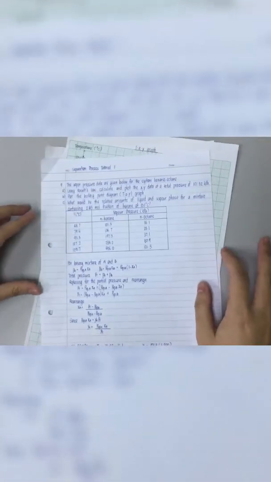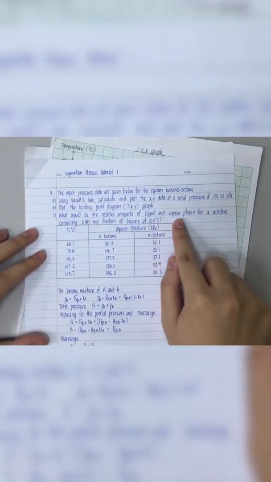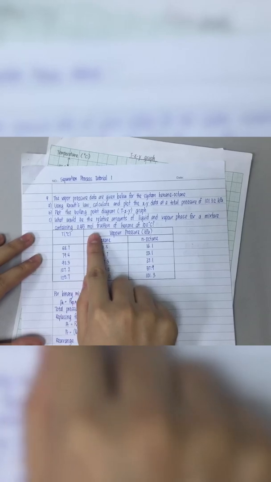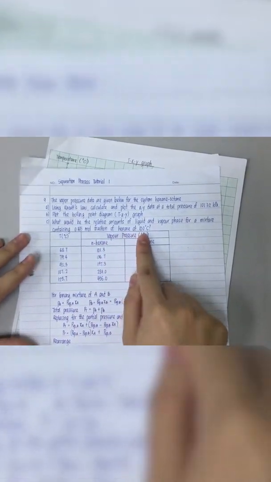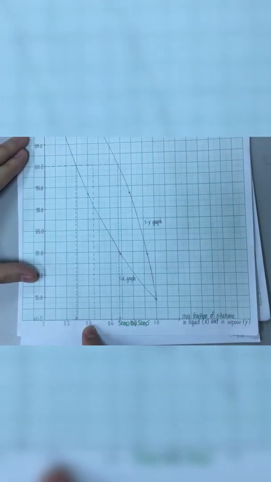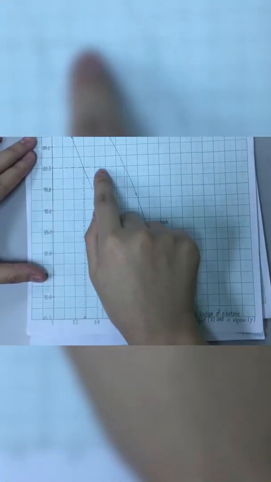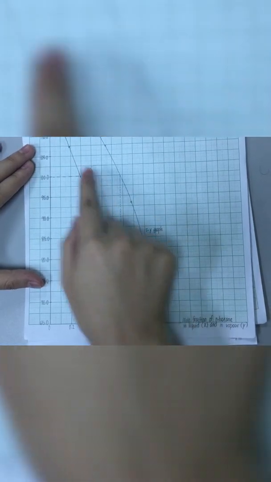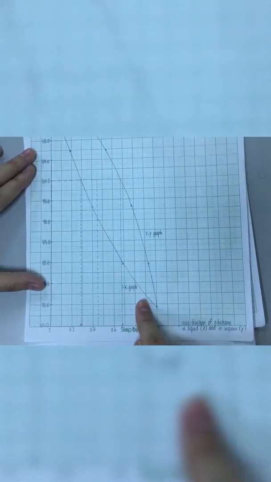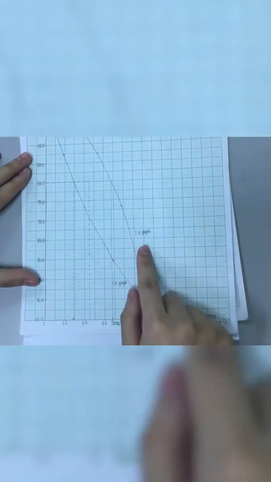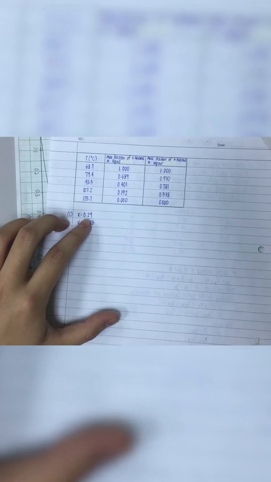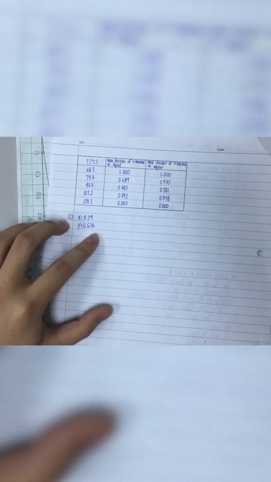Next, we would have to find the relative amounts of liquid and vapor phase for a mixture containing 0.45 mole fraction of n-hexane at 100 degrees Celsius. To do that, we would have to locate the point at 100 degrees Celsius and at 0.45 mole fraction of hexane. After doing that, we will get the point here, and we would have to extrapolate the value to the T-x graph to find the liquid phase, and also to the T-y graph to find the vapor phase. After doing that, the values that we get are x equals 0.29 and y equals 0.675.